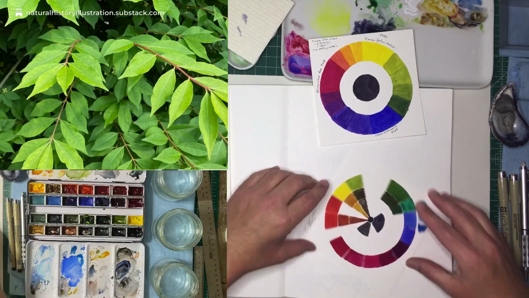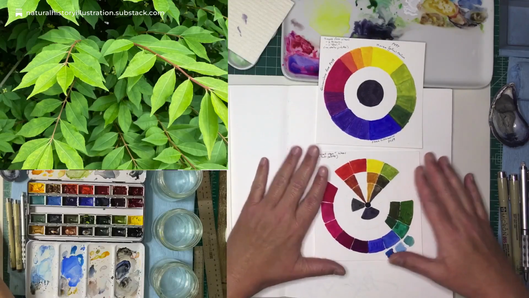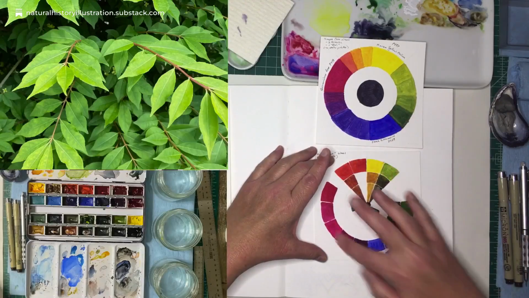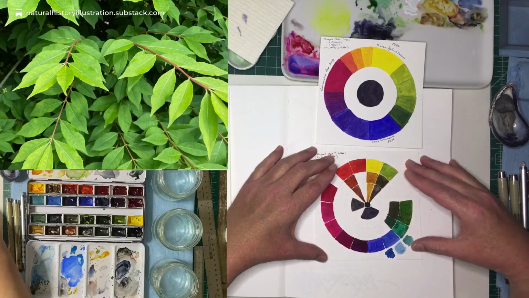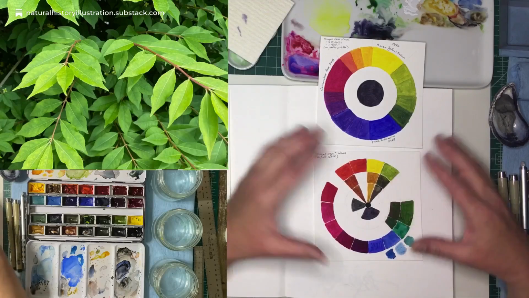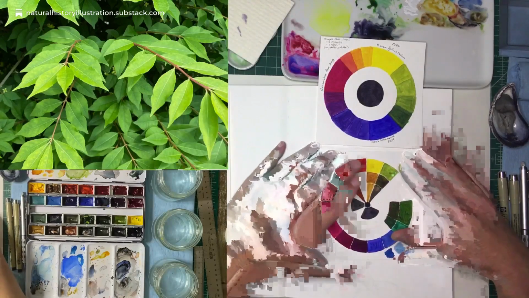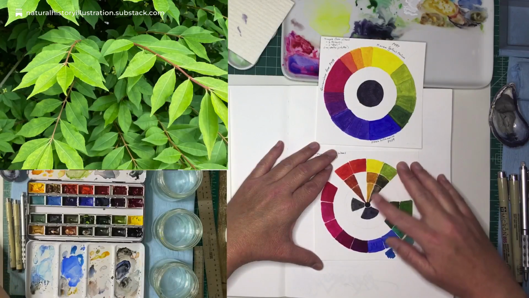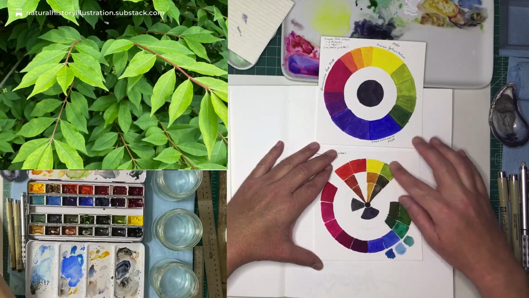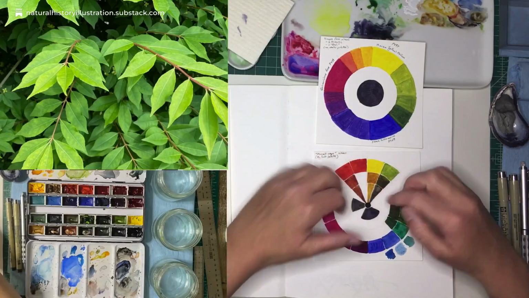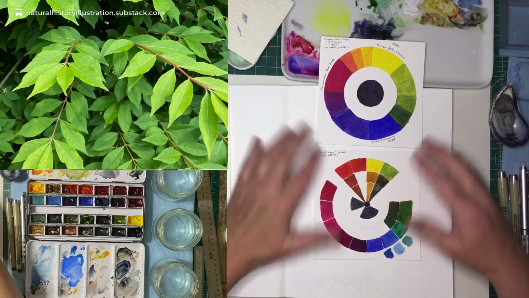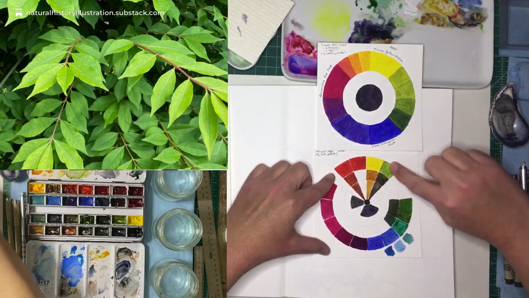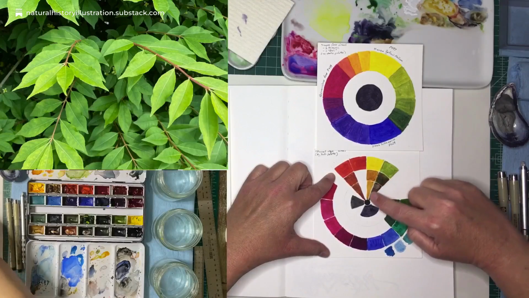So the way he works, the way he thinks of color, it's not just your primaries, your secondaries, your tertiaries, complements, adjacent colors, and all of that. It's also the brightness to the dullness. And as you move closer in towards the center of the circle, these wheels all have black at the center. The color gets duller, duller, duller.